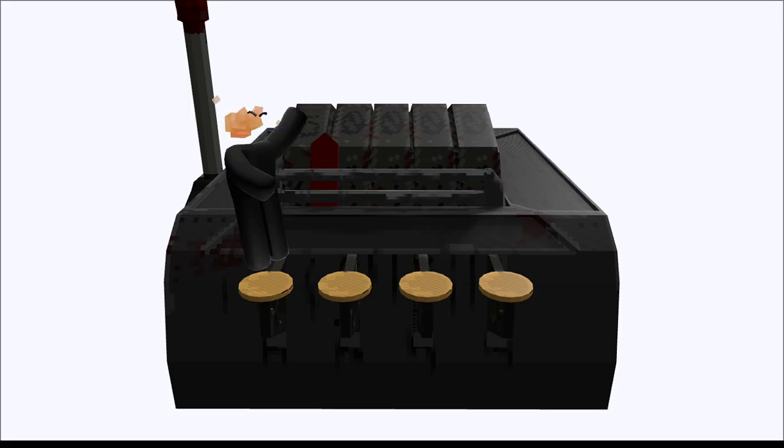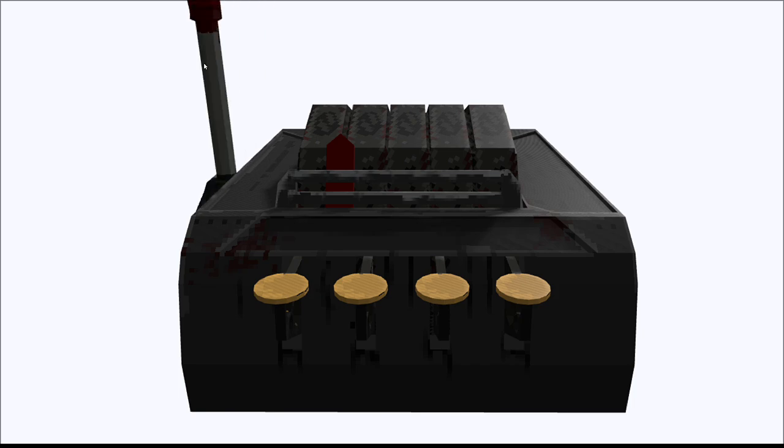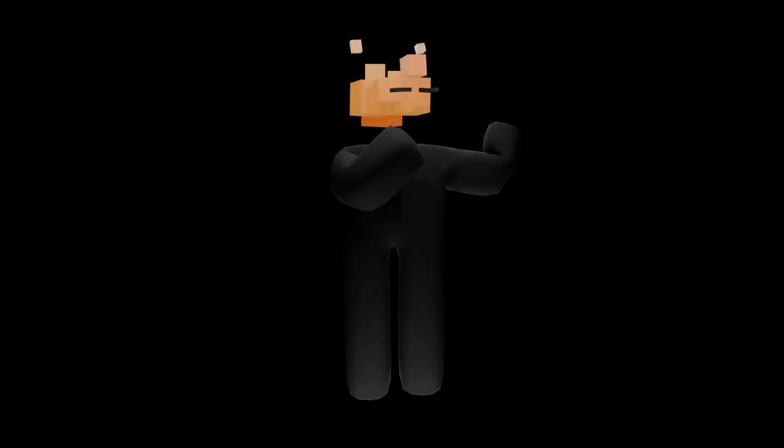I added this dial to show where the decimal place is. I also added this crank that'll reset the variable. Because before I added this, if you got to max value, you can only subtract by 2, so it would take you 5 business days to get back to 0.